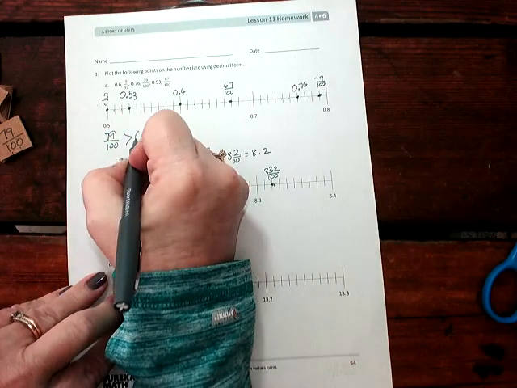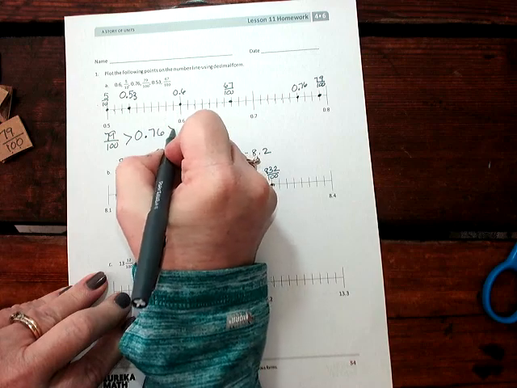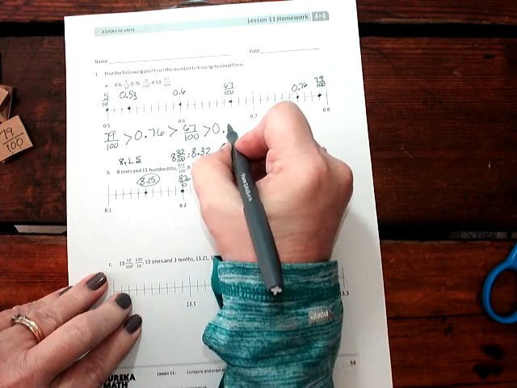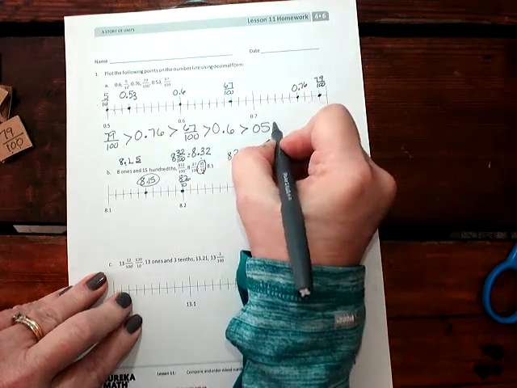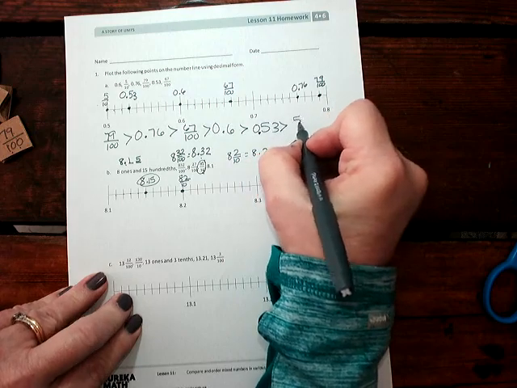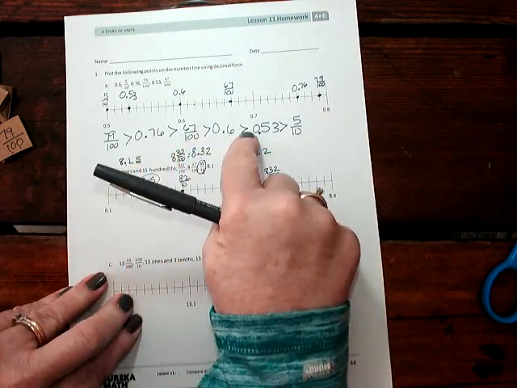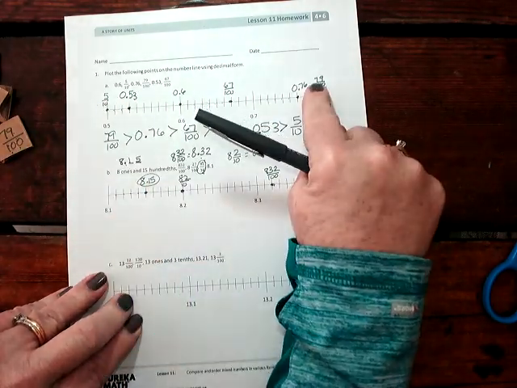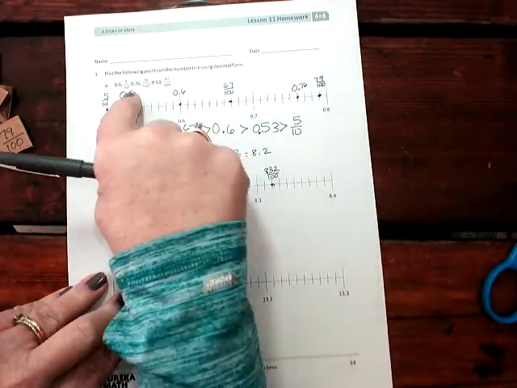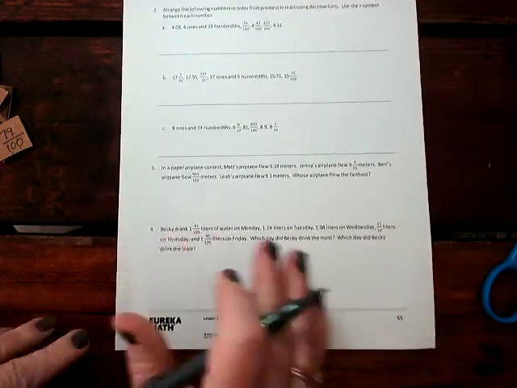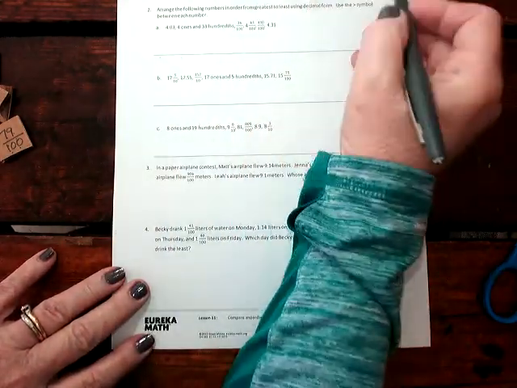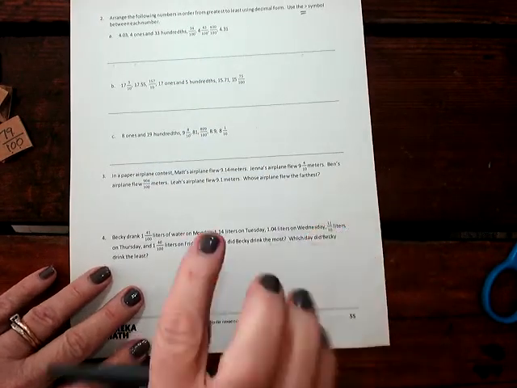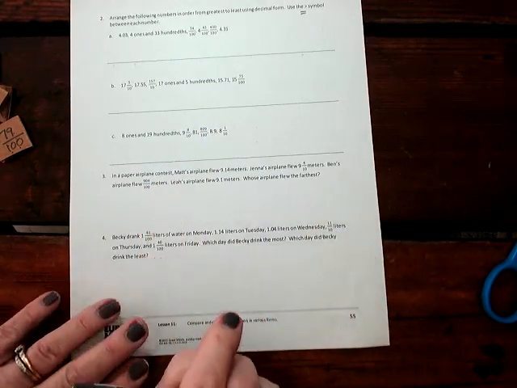I've got 79/100 is greater than 76/100, which is greater than 67/100, which is greater than 6/10, which is greater than 53/100, which is greater than 5/10. They're asking you to put it in that order from the greatest to the least. And you can figure that out by putting them in order and then writing the descending order down. You're going to do that using the symbol is greater than on A, B, and C. Then you're going to get down here to 3 and 4.